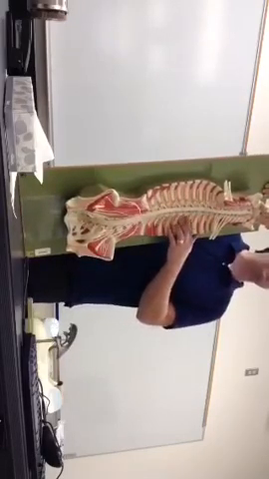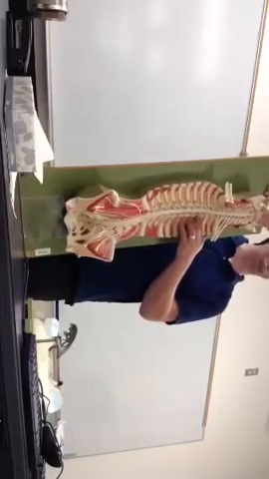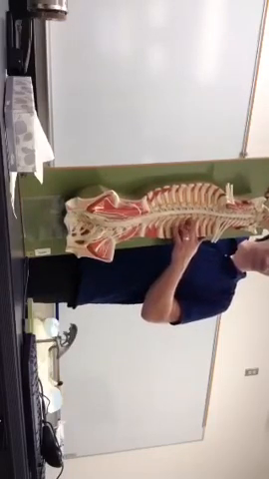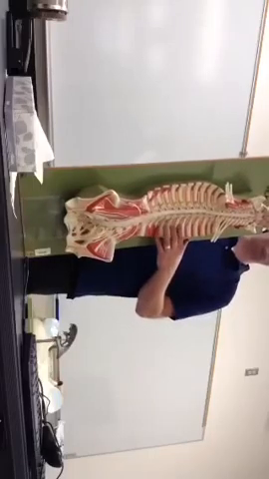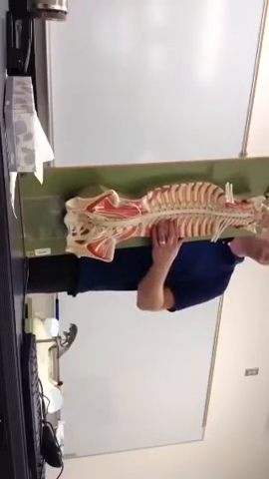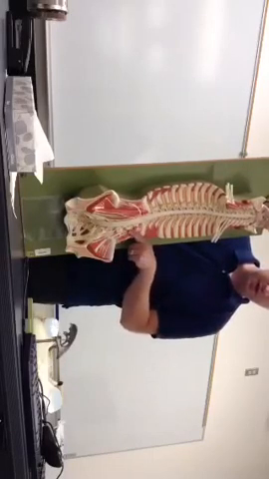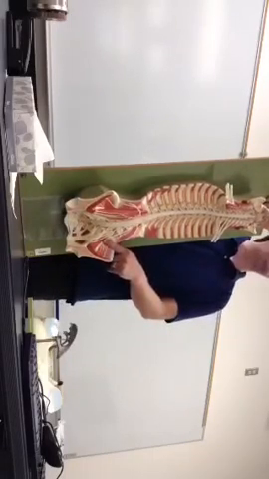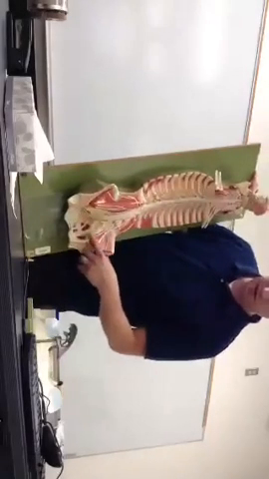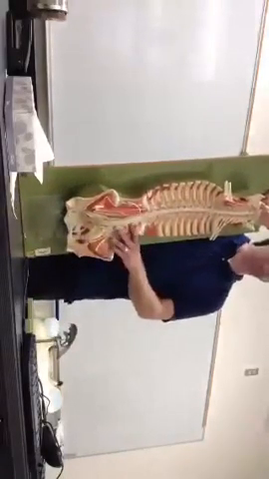In between the ribs, we don't have a network anymore. We just have individual nerves coming out in between the ribs. Every nerve in between the ribs is called an intercostal nerve. Intercostal means in between the ribs. Down here in the lumbar vertebrae, the nerves come together into a lumbar plexus. And then down here in the sacrum, it comes together into a sacral plexus.